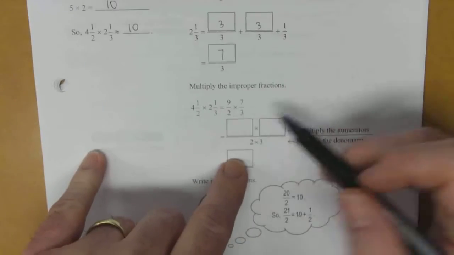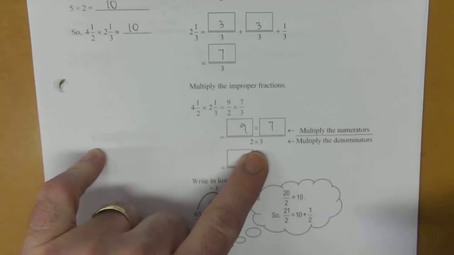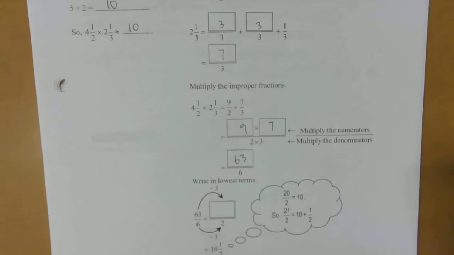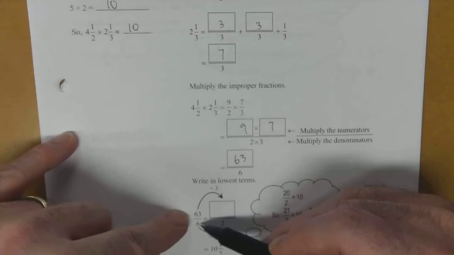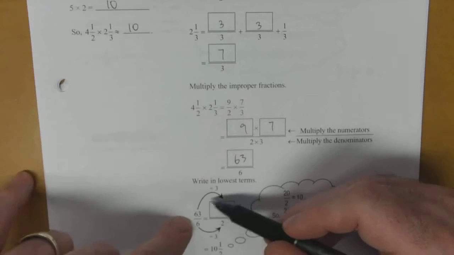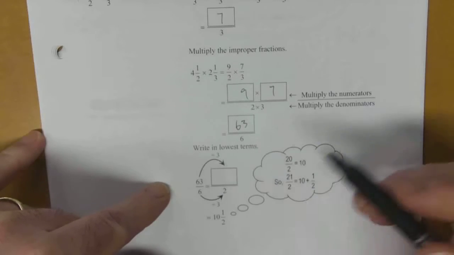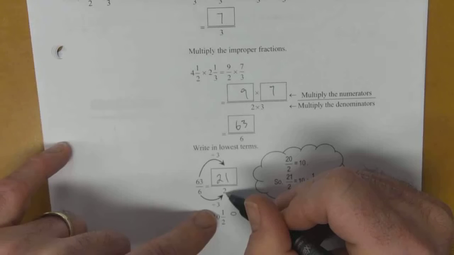At that point, multiply the tops, 9 times 7, and the bottom, 2 times 3. Well, 9 times 7 is 63, 2 times 3 is 6. You've got a common factor of 3 in the top and the bottom. So you can divide 63 divided by 3 gives you 21. 6 divided by 3 gives you 2.